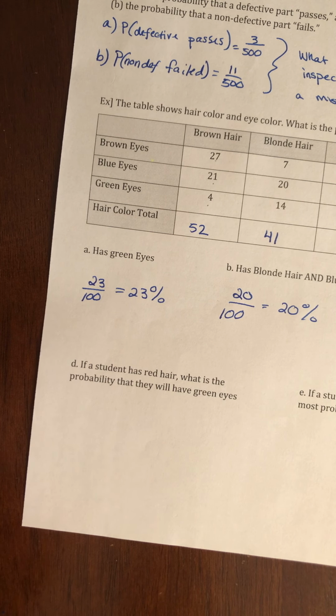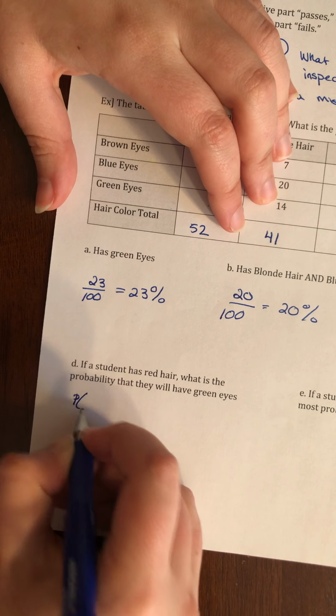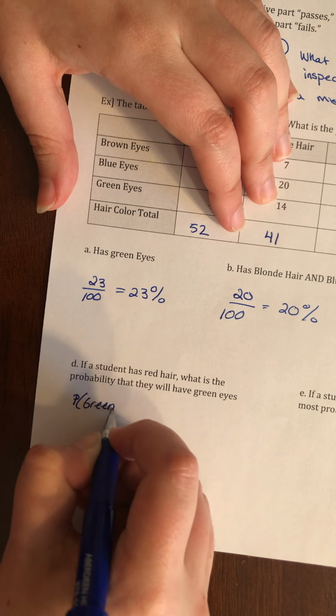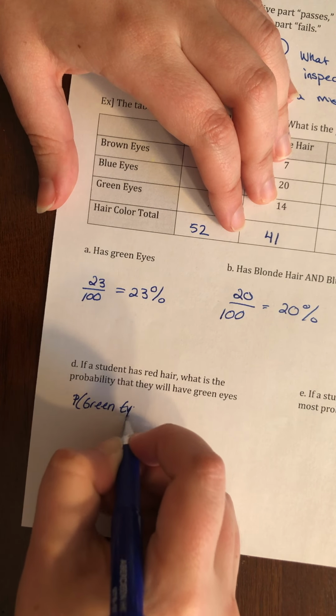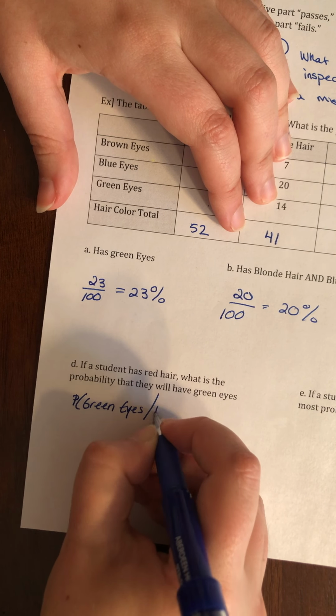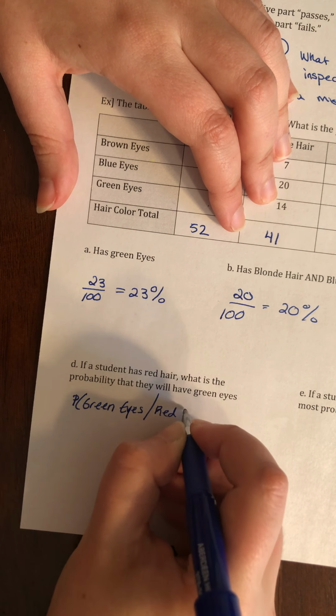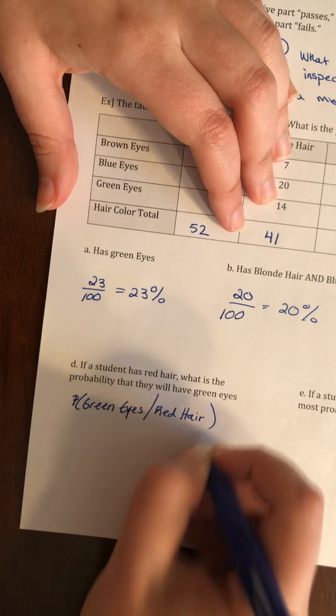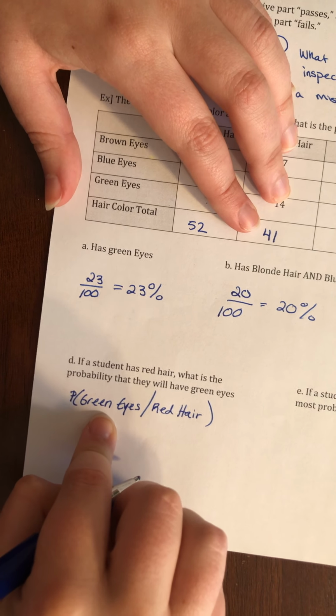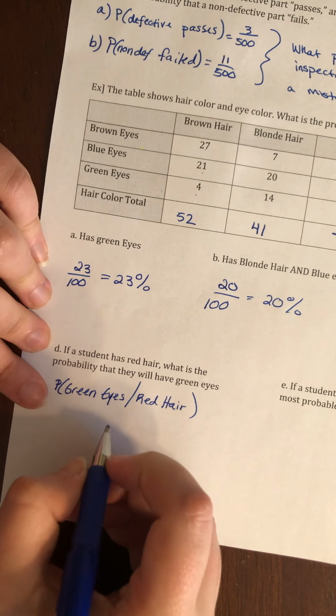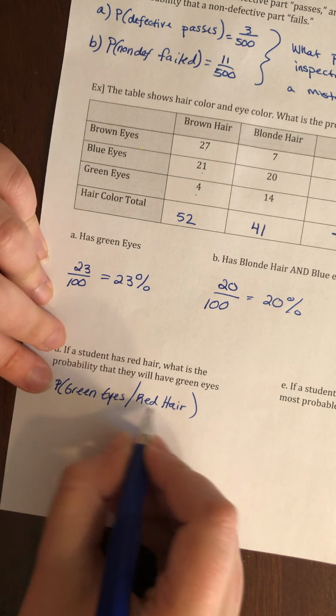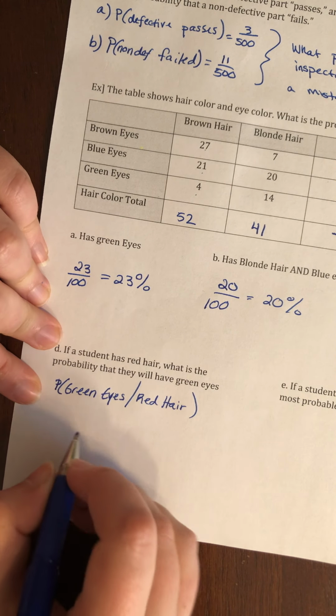So a student has red hair. What is the probability they'll have green eyes? So this is the idea that they have green eyes, given that they have red hair. I know they have red hair. I want to know the probability of green eyes. Well, that they have red hair is given.